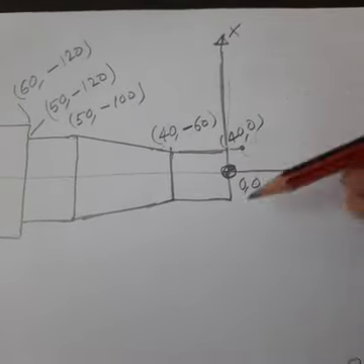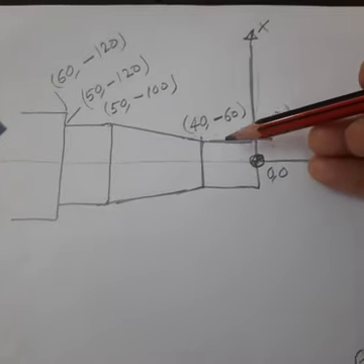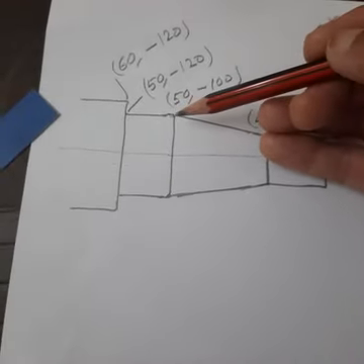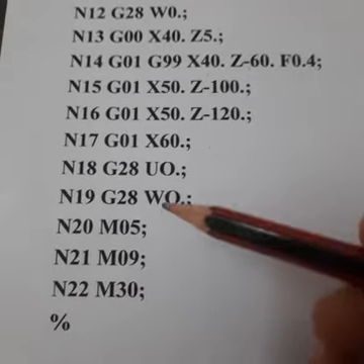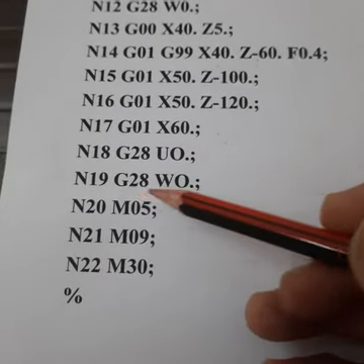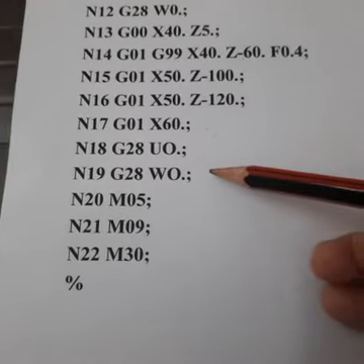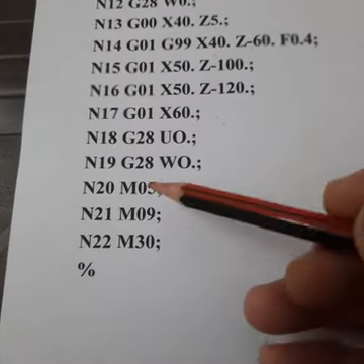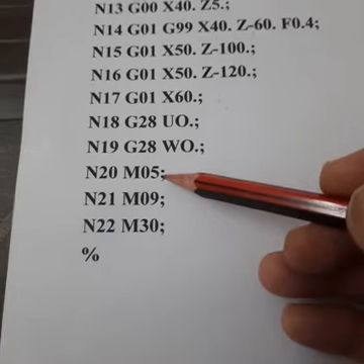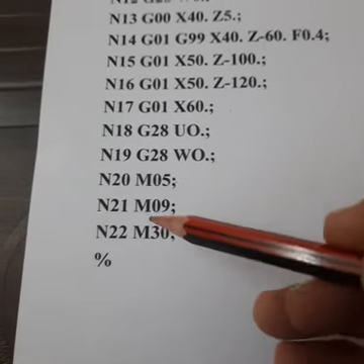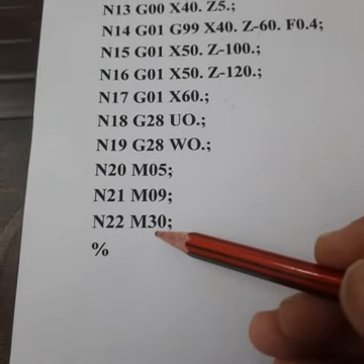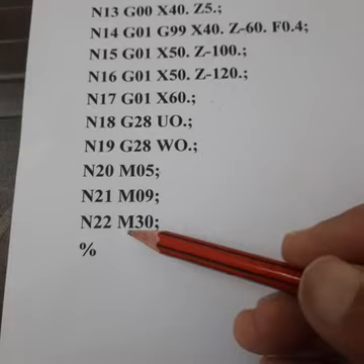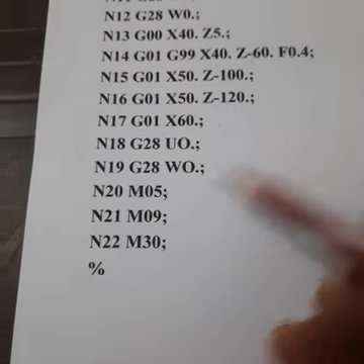So after the turning operation is over, the tool is moving from here to here, then from here to here, then from here to here, then from here to here. After that, it has to be taken to the machine home position. So now G28 U0, G28 W0 will take the tool to its machine home position. Then we are switching off the spindle using M05. Then we are switching off the coolant using M09. Then we are stopping the program. Program is stopped using M30. Then this is the end of the program.